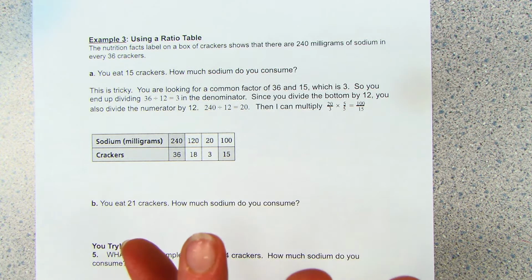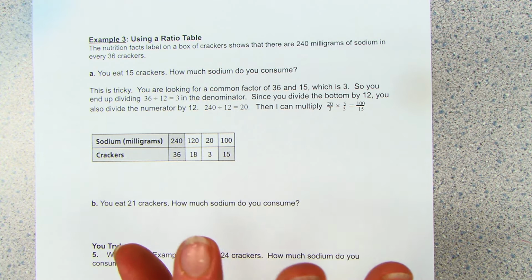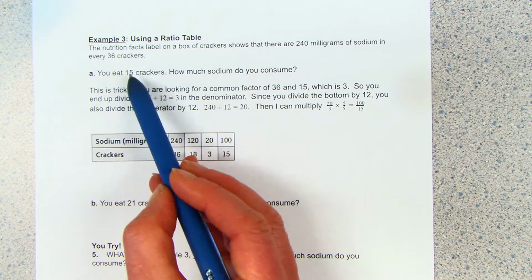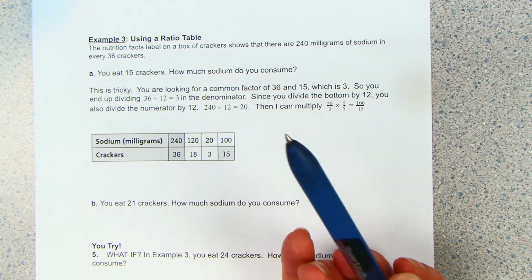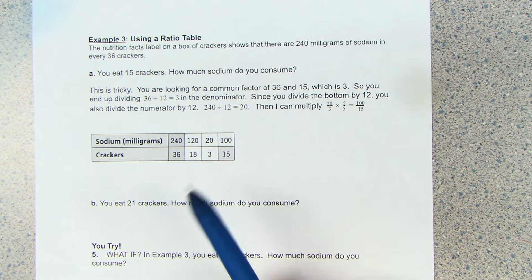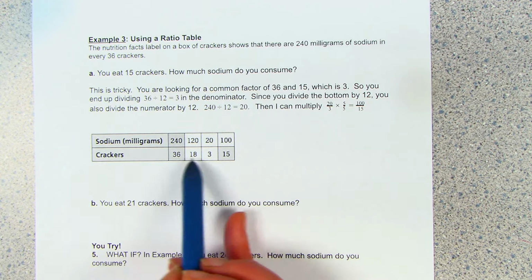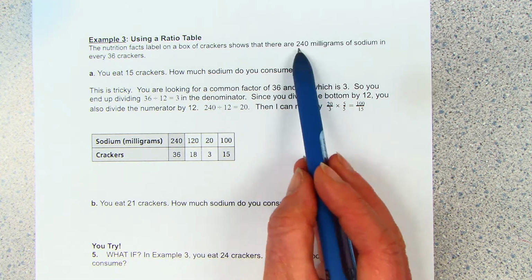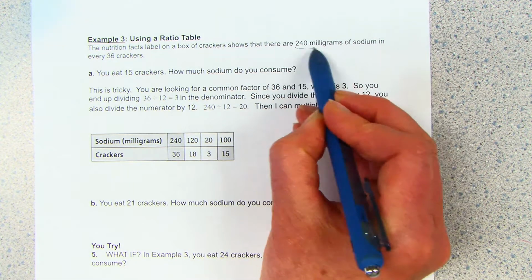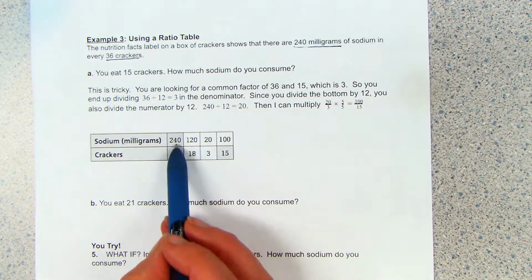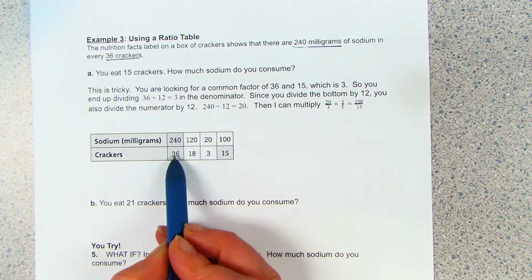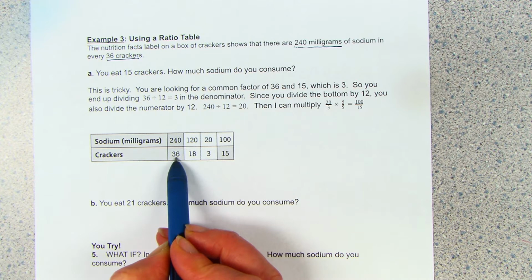So that's kind of a hard problem, right? 15 and 36, those are not nice fit numbers. 15 does not go evenly into 36. How are you going to figure that out? First, start by writing down what you know. So make the table, and I know that I have 240 milligrams in 36 crackers. So record the information that you know, 240 milligrams in 36 crackers.